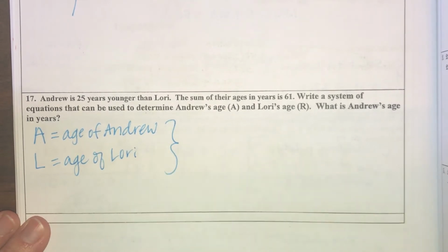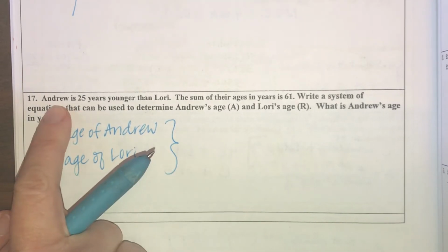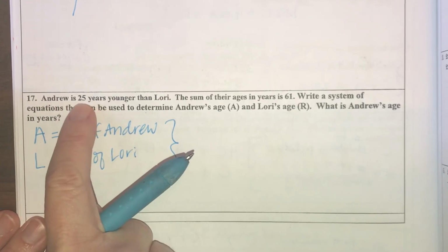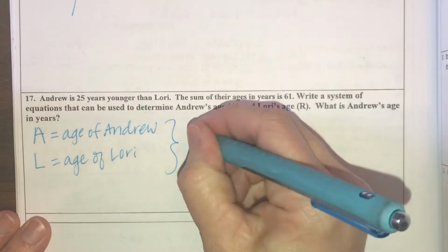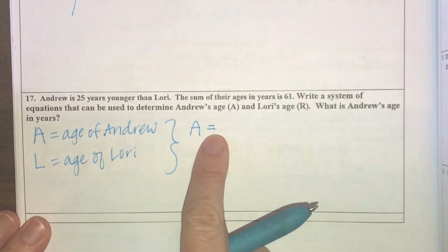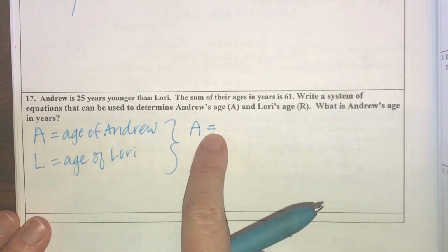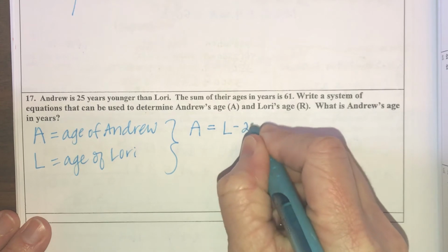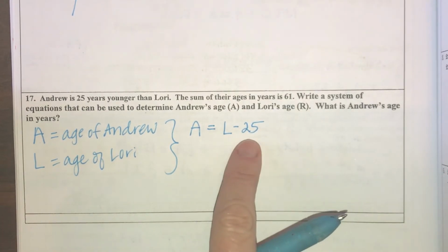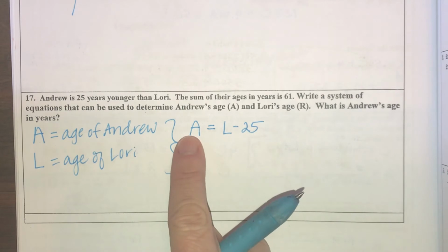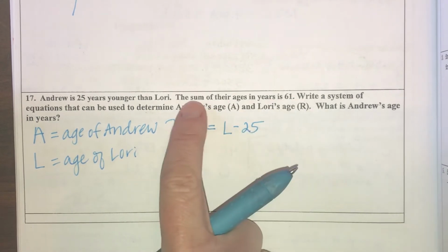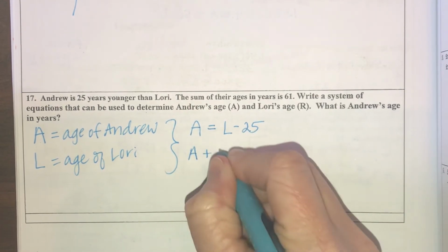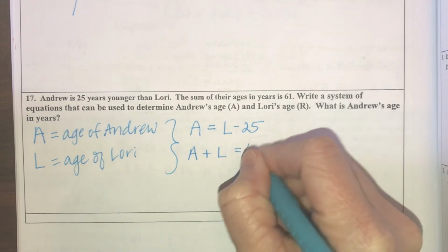So here are going to be my two equations. The first sentence I'm going to write as an equation. Andrew is 25 years younger than Lori. So Andrew, for A, is means equal sign. Andrew is 25 years younger than Lori, meaning Lori's age minus 25. So if we take Lori's age and subtract 25 because he's younger, we'll get Andrew's age. Then it says the sum of their ages. So that means we're going to add them together. Andrew plus Lori, the sum of their ages is 61.